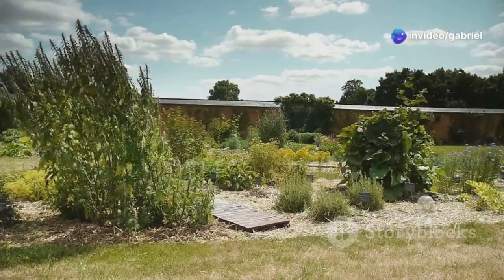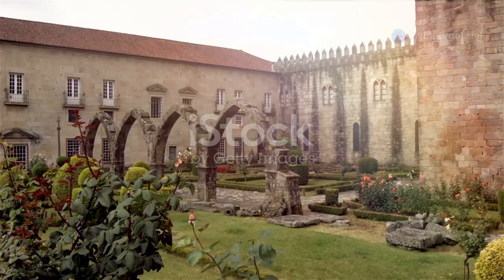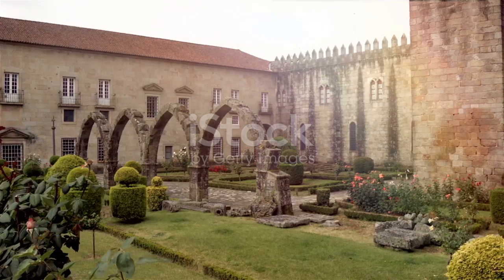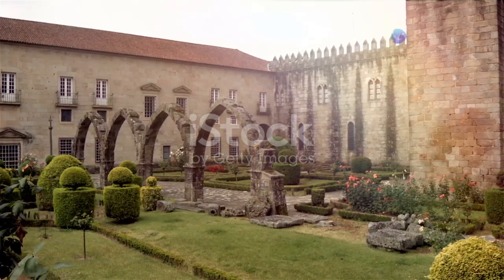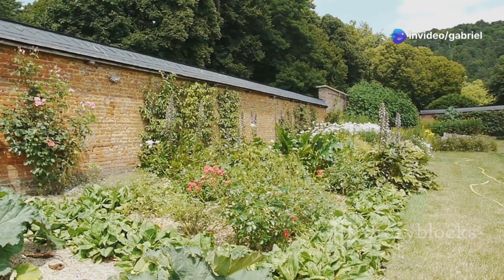Monasteries in medieval Europe played a crucial role in the preservation of plant knowledge. Monastic gardens were not only sources of food and medicine, but also centers of learning where ancient texts on botany and horticulture were copied and studied. Many of the plants we grow in our gardens today were first cultivated in these monastic gardens.